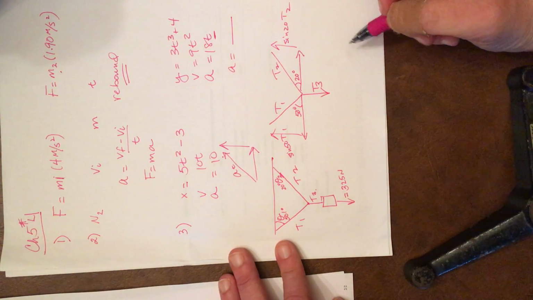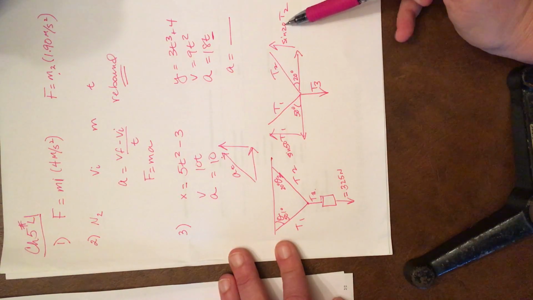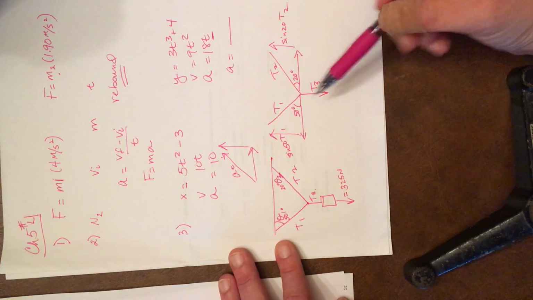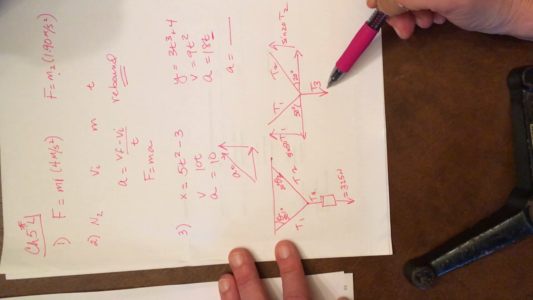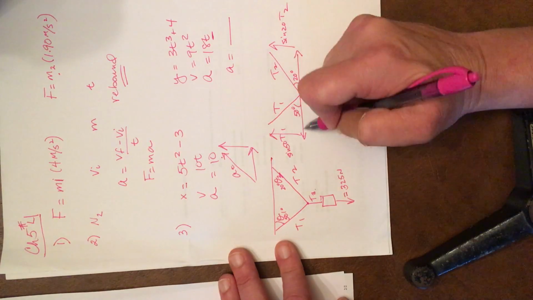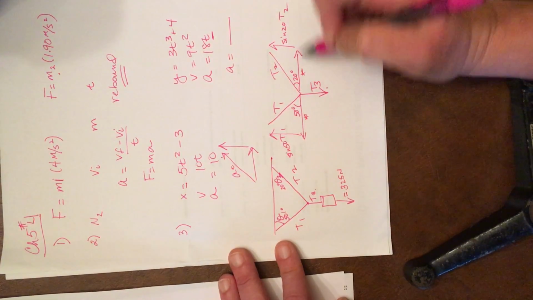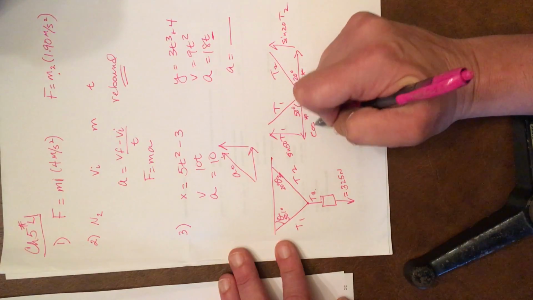Heading down. Okay, now these are obviously not equal because you've got different angles here, and you've got two things pointing up, only one pointing down. So my suggestion, if you're stuck, work with left and right. These must be equal. These are my cosine pieces.